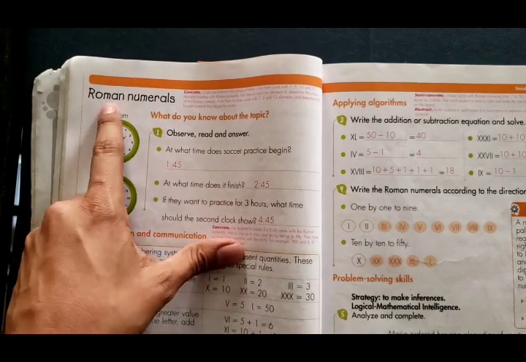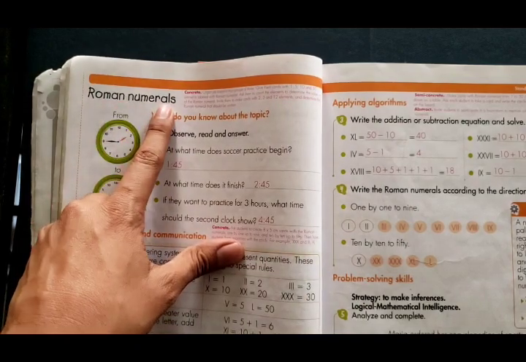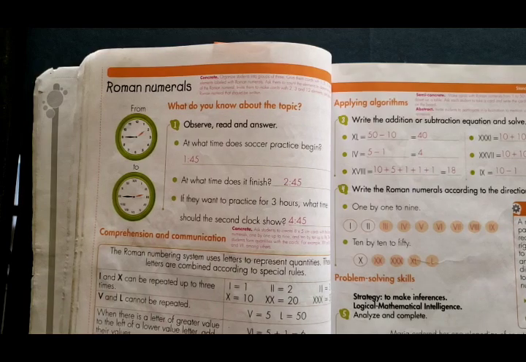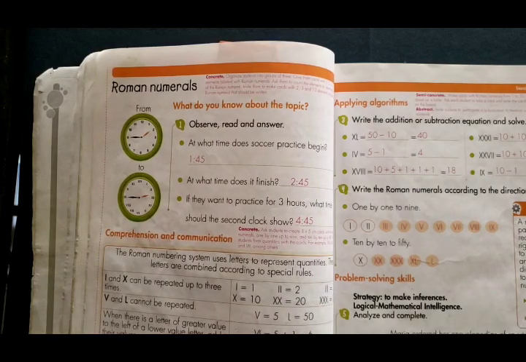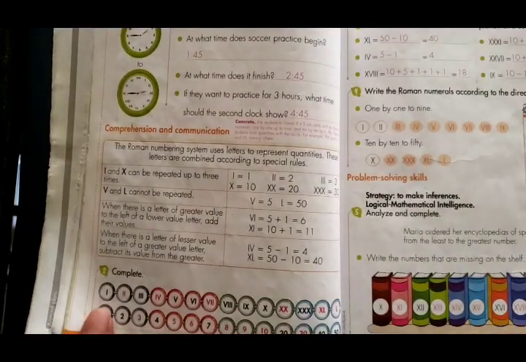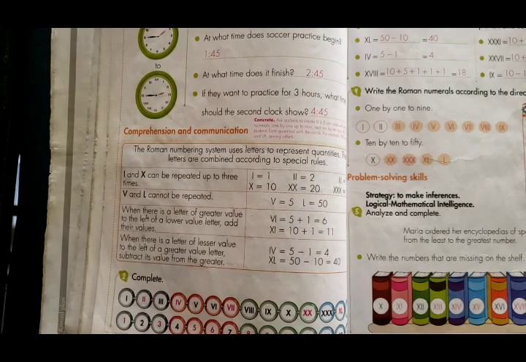Which is the next topic? The next topic is Roman numerals. We work in the classroom with the Roman numerals. I don't know if you remember. There are some rules as well, and they have different symbols. So let me see. We're gonna move on to the Roman numerals.